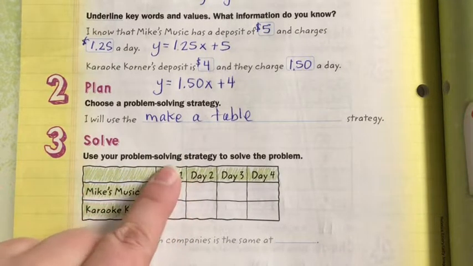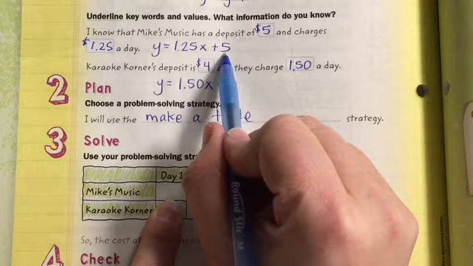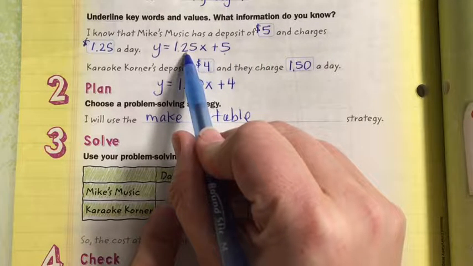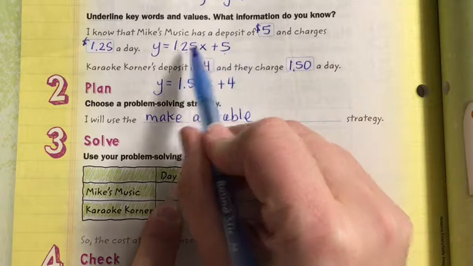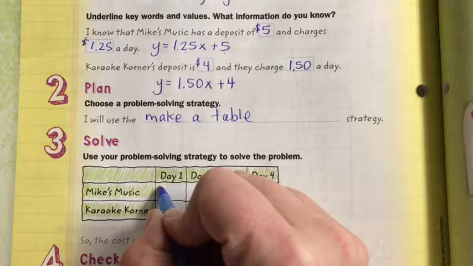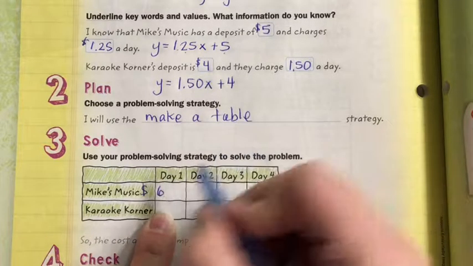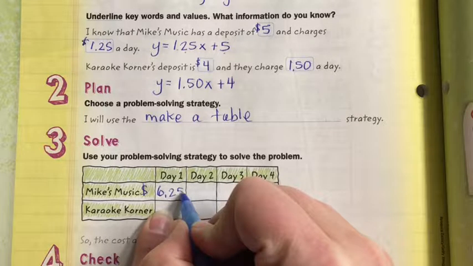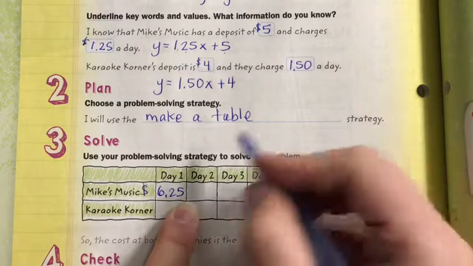So Mike's Music on day 1 is going to be $5 plus $1.25 because that's one day. So use your calculators. 5 plus 1.25, you should get $6.25. Day 2 is going to be $1.25 more than that.